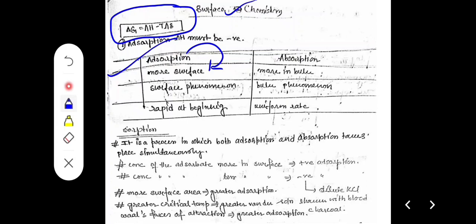That is called adsorption. Absorption is a more or less uniform distribution in the bulk as well as the surface, so that is termed absorption. Remember, absorption and adsorption: there is a B and there is a D. By these two letters, D and B, we can tell which is absorption and which is adsorption.